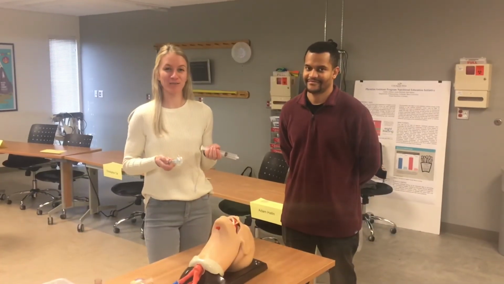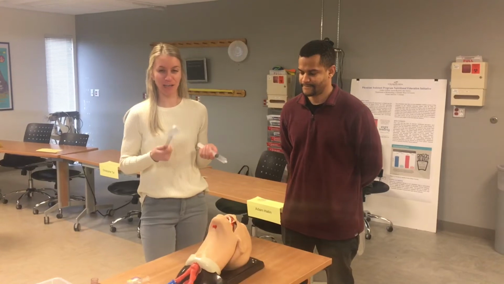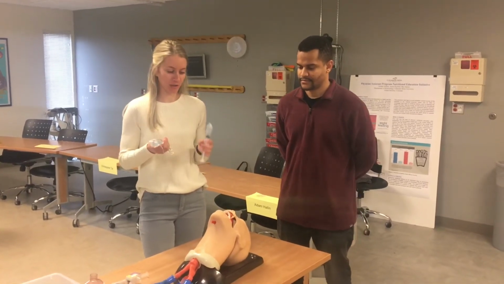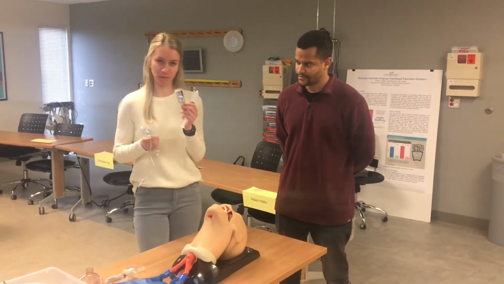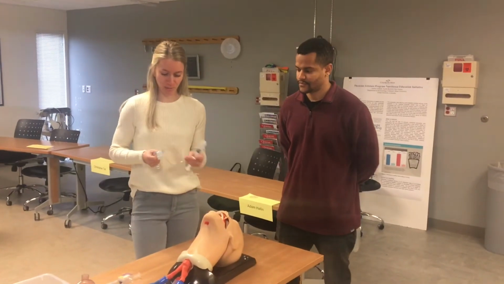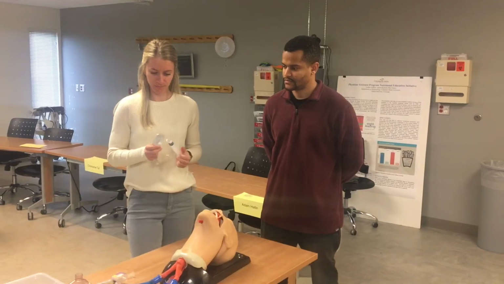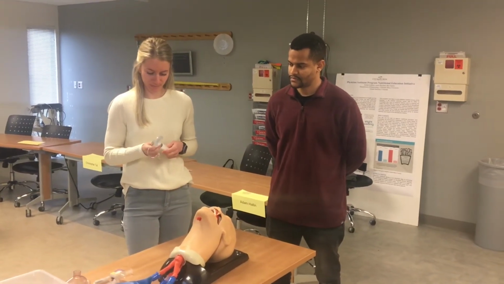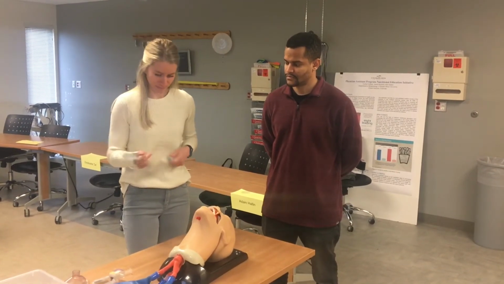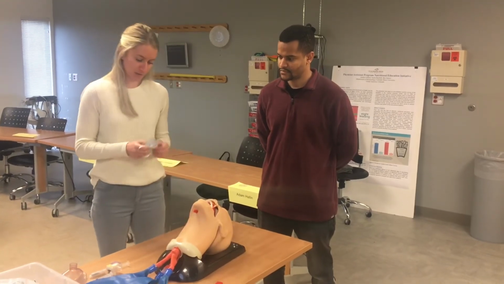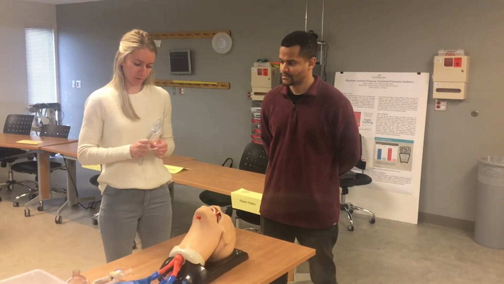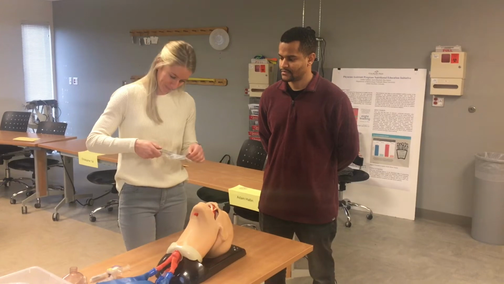Other indications for endotracheal intubation include using the LMA. So you have your LMA, you have your empty syringe, and you have lubricant. First, you will check the patency of the LMA by inserting air. Now that we know that it fills correctly, we will lube the LMA.